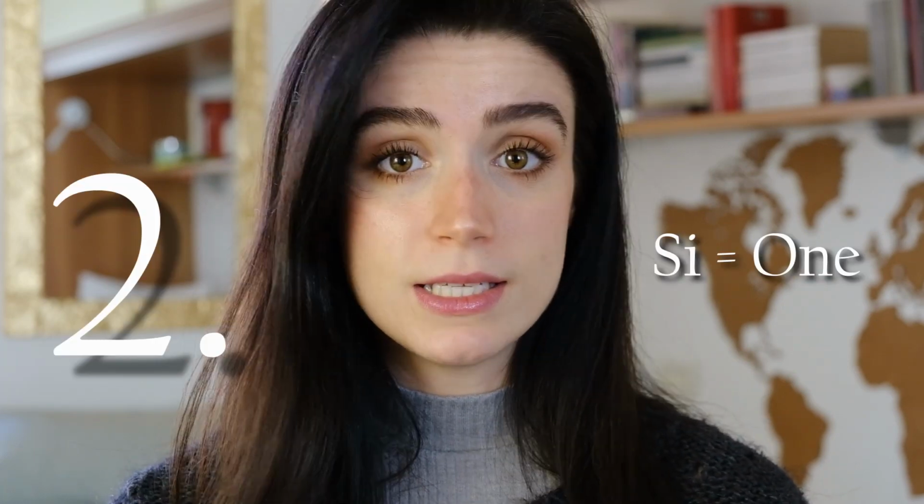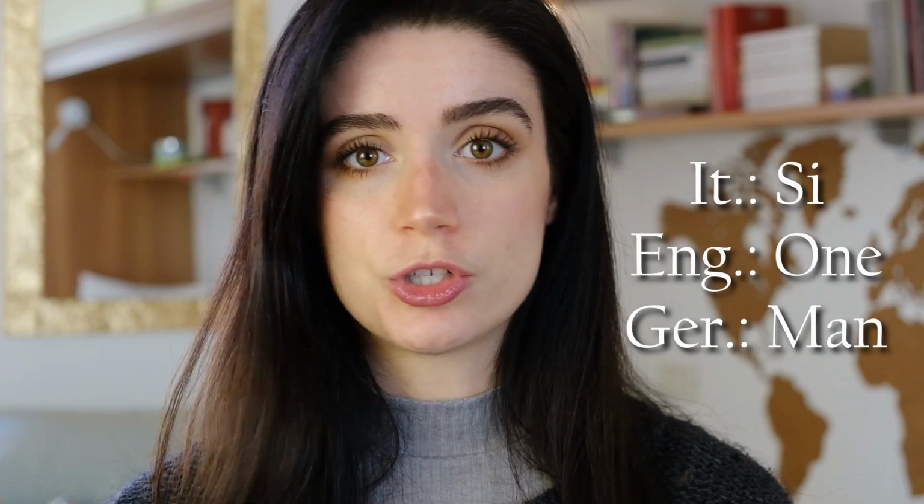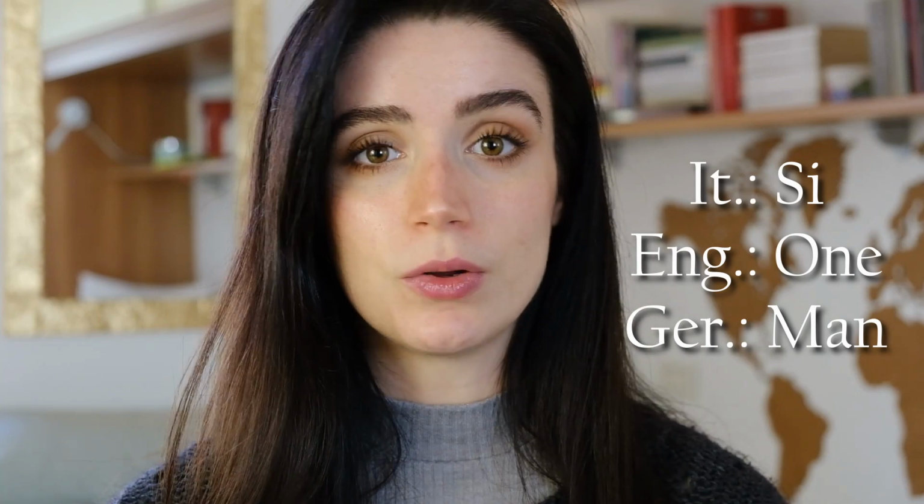But apart from tu, we have a more specific, more formal, more grammatically correct pronoun that we can use in these situations. And that pronoun is si. Si, spelled S-I, sounds very similar to the affirmative word yes, sì, but the second one is spelled like this. So the pronoun si is used basically like the English one or the Swedish and Germanic pronoun man.